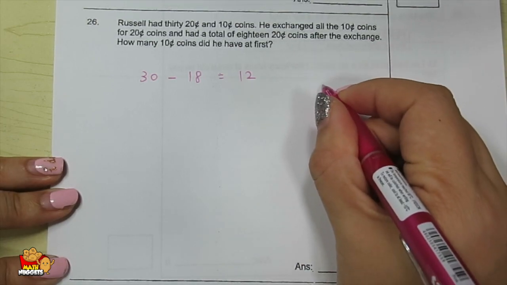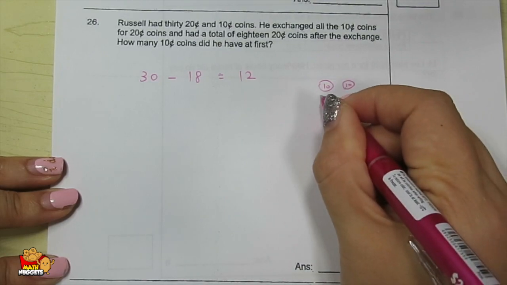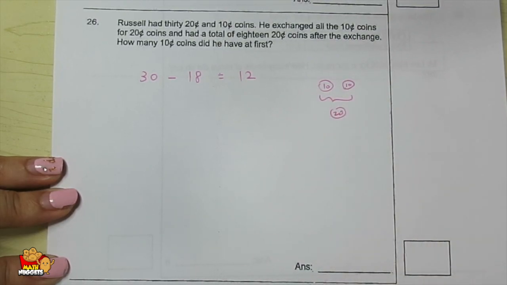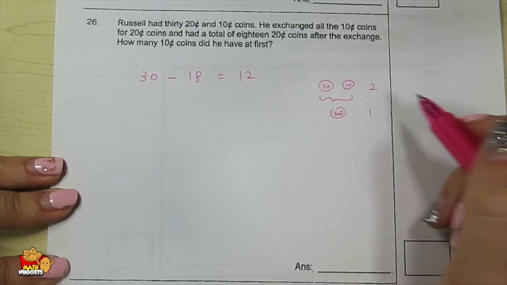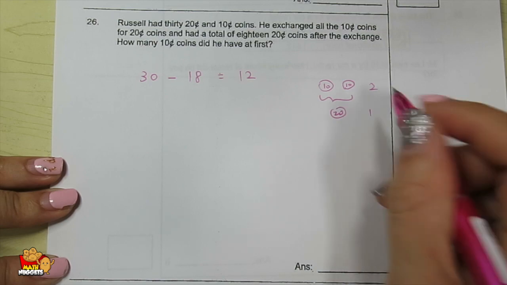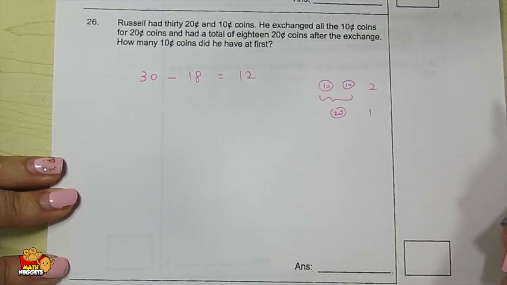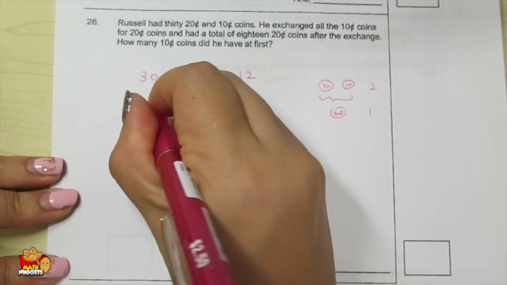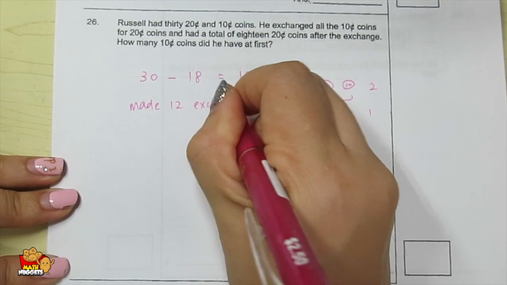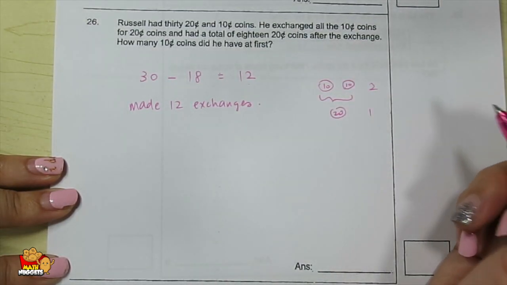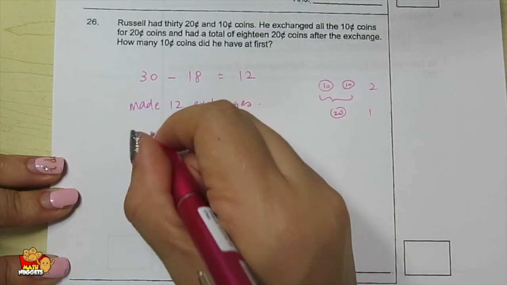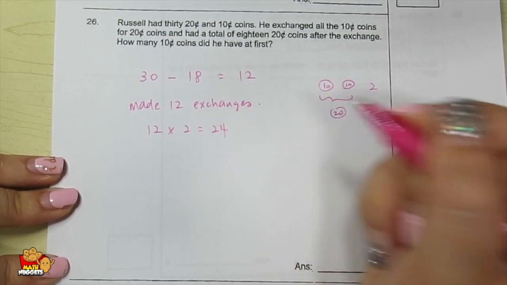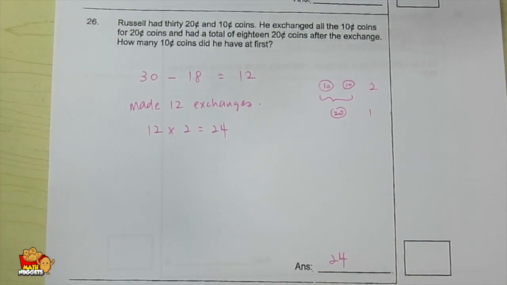Now, 2 10 cents were exchanged for 1 20 cent, right? So for every exchange that he makes, he loses 1 coin, isn't it? 2 coins exchanged for 1 coin. Okay, so for every exchange that he makes, he loses 1 coin. So end of the day, he lost 12 coins. Means he made 12 exchanges, right? Means 12 exchanges, each exchange was 2 10 cent coins. So 12 times 2, 24. He had 24 10 cent coins at first.